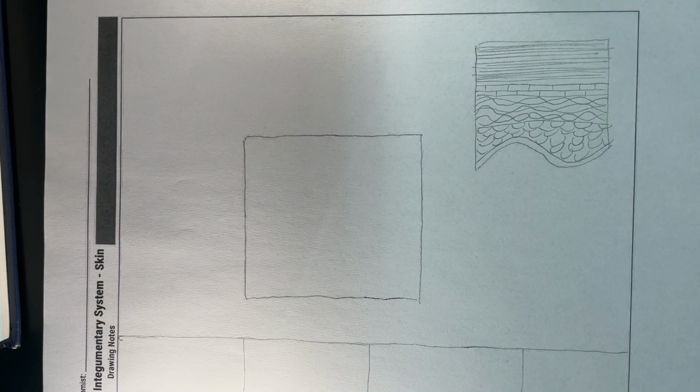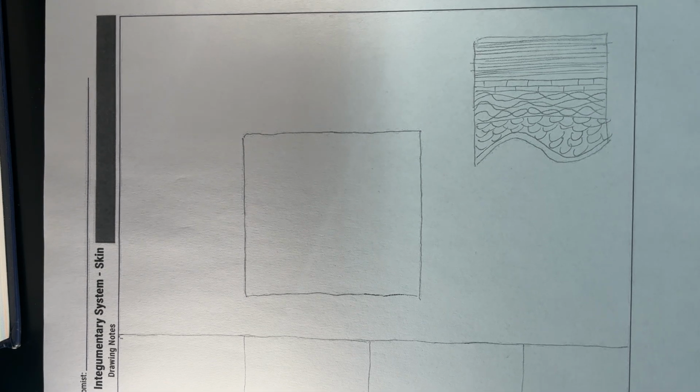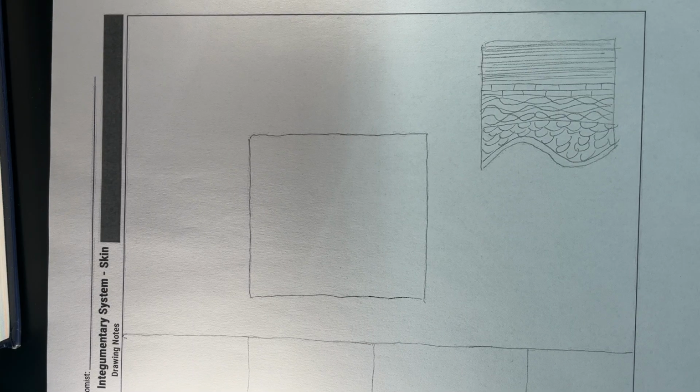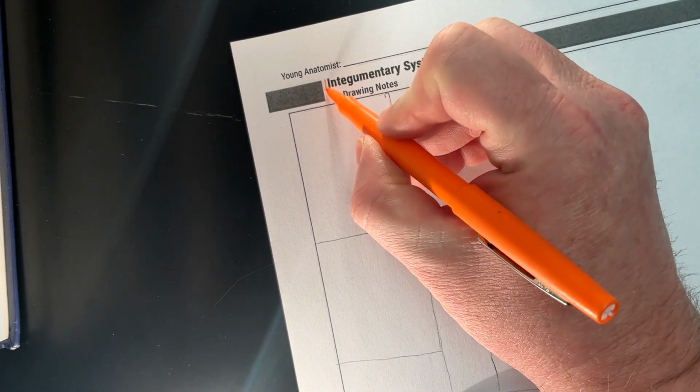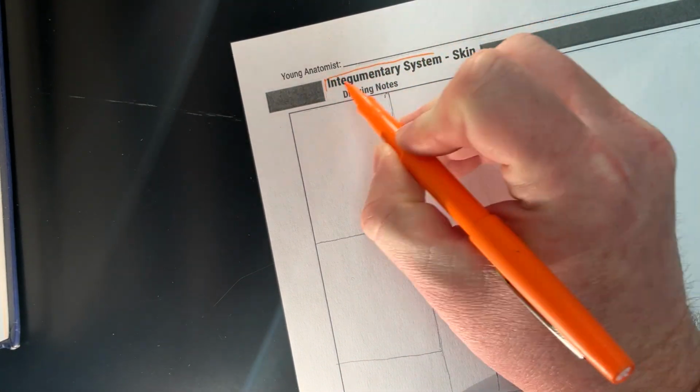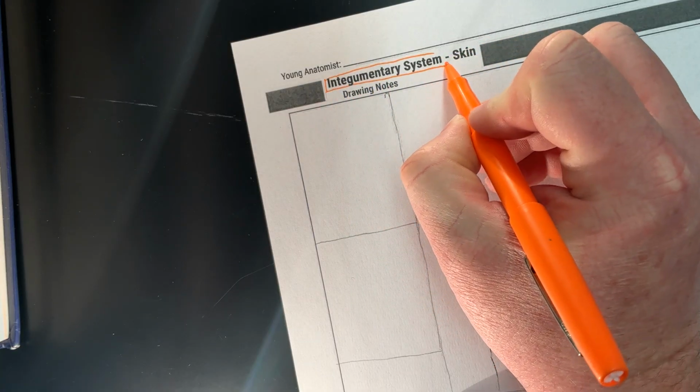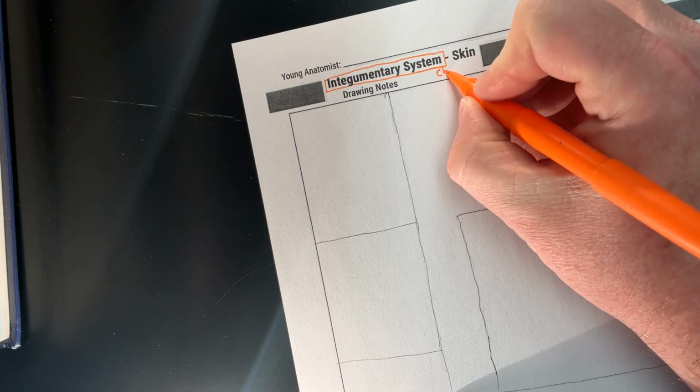Hello anatomists. We are going to do some drawing notes here, and I really like drawing notes as a strategy for getting a lot of information condensed down onto a single piece of paper, hopefully in a format that's a little bit easier to digest than a textbook. These drawing notes are going to be about the integumentary system, specifically the skin. The integumentary system is all about body coverings, and that is chapter 6 in our textbook.